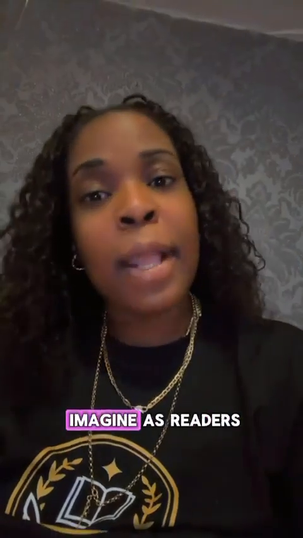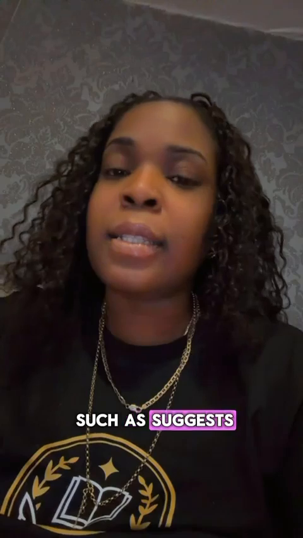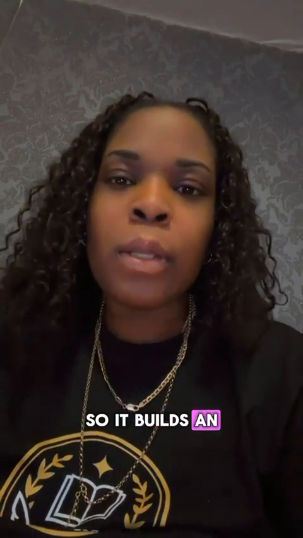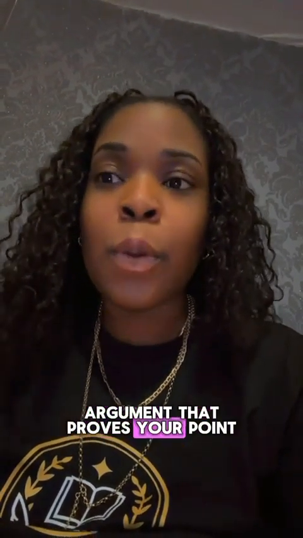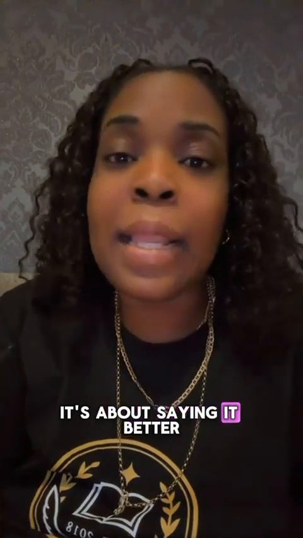It zooms in on the word suffocating and the effects of the word suffocating, what it makes us imagine as readers. It uses analytical verbs such as suggests, conveys, reinforces, and it explains why it's effective and how it supports your overall opinion. So it builds an argument that proves your point, and that is precisely what you want. So it's not just about saying more. It's about saying it better.